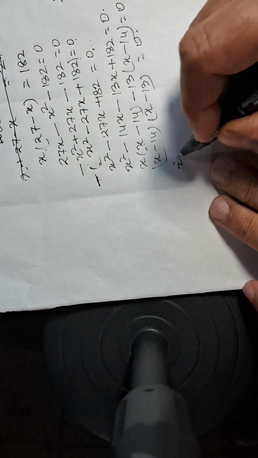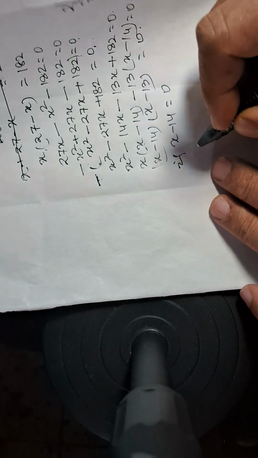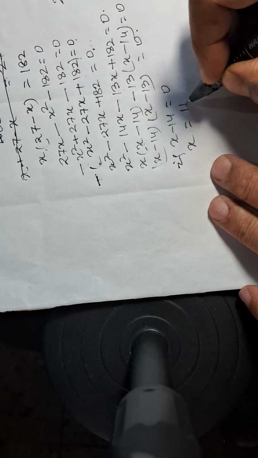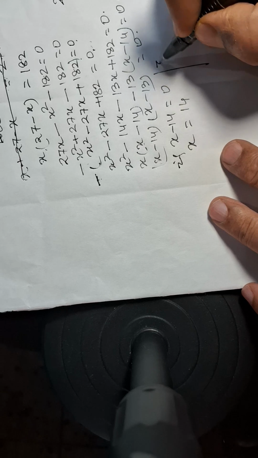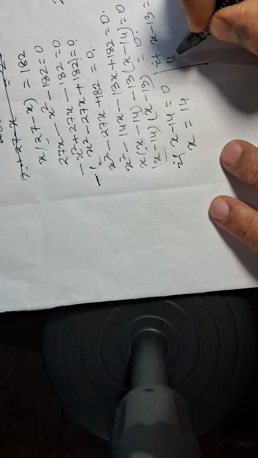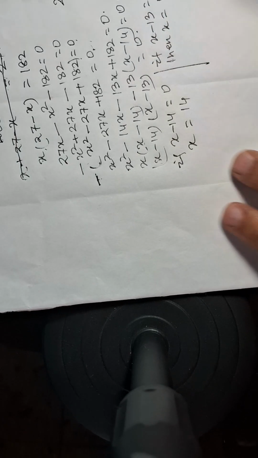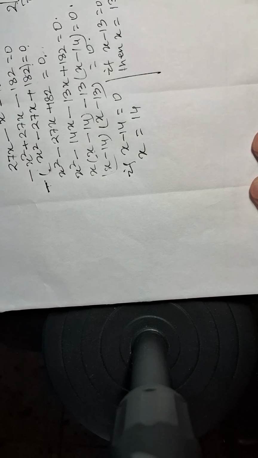If x minus 14 is 0, then x is equal to how much? 14. And if x minus 13 is 0, then x will be 13. So these are the numbers, 14 and 13.